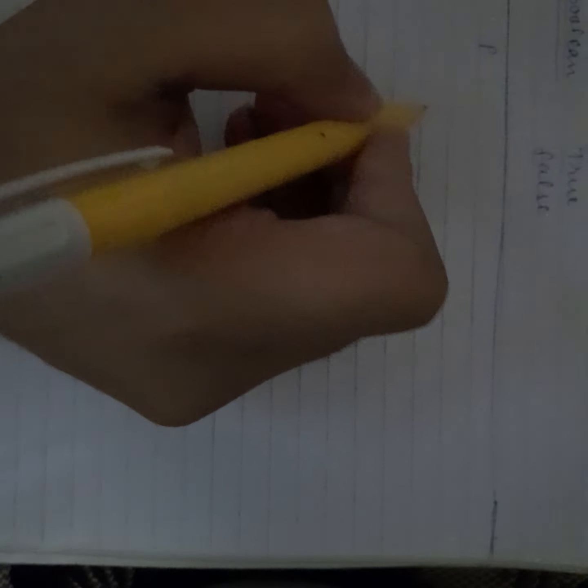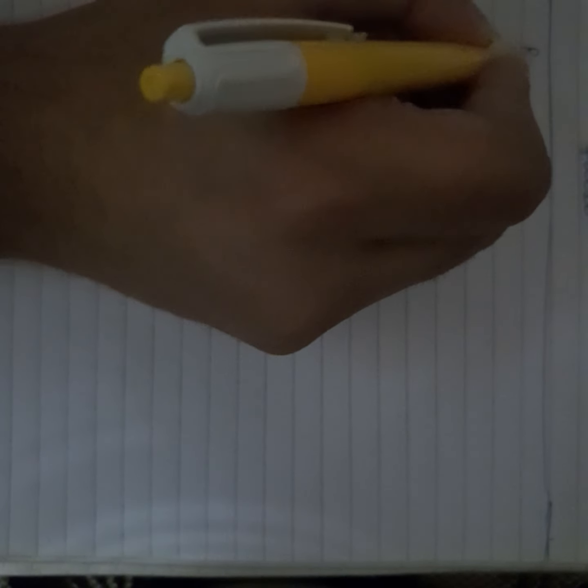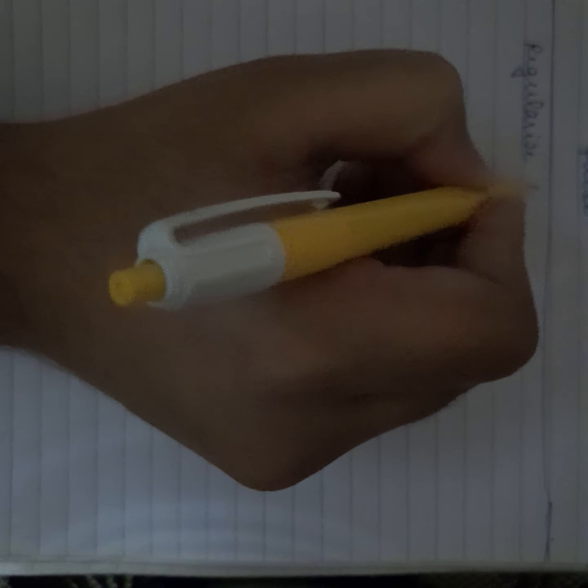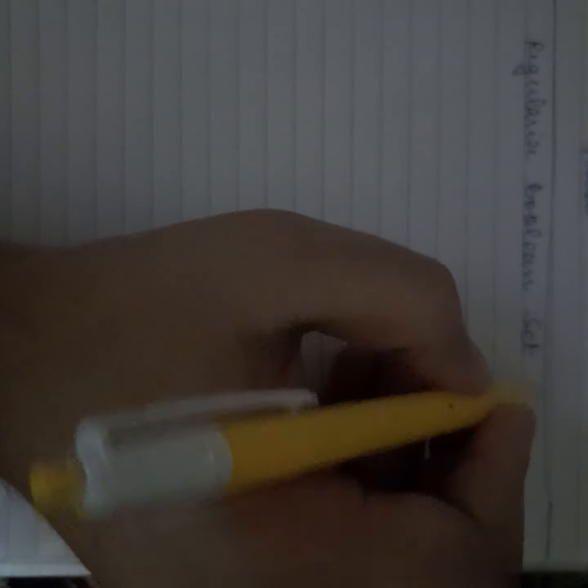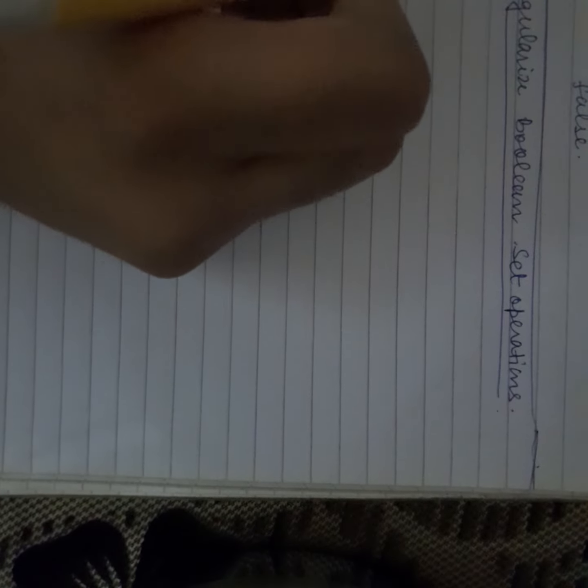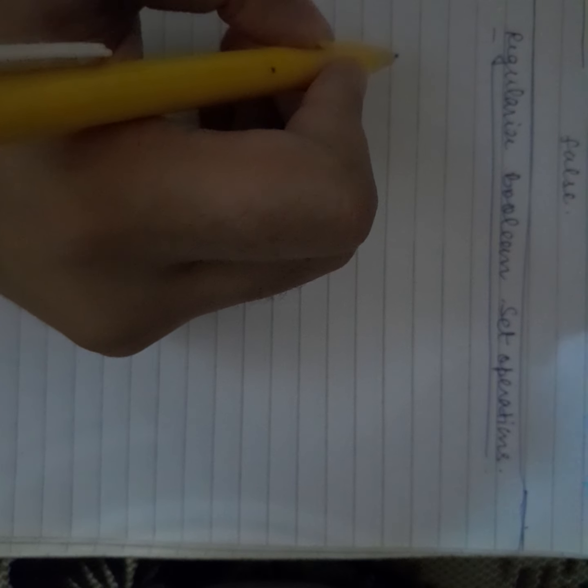Is it visible? Regularized boolean set operations. Now let us understand what boolean set operations are.